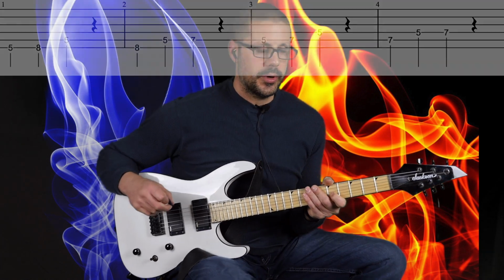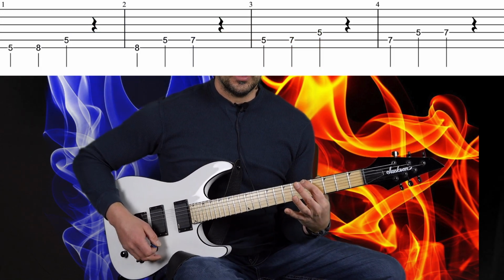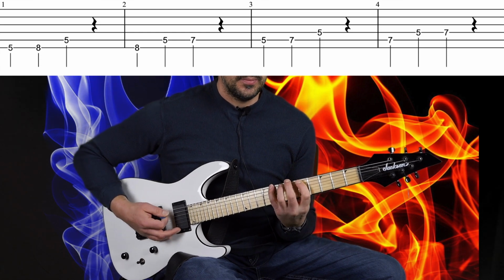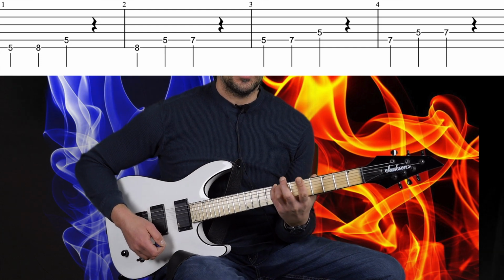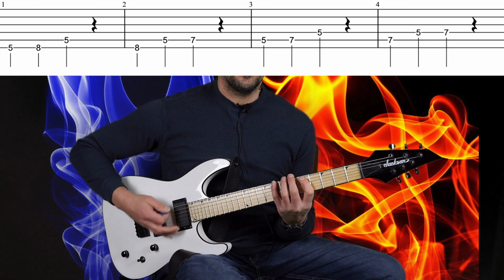The first one we're going to do is a 3-note sequence. We start on the first note of the scale and play the first 3 notes of that scale. Then we play from the second note of the scale, which is this pinky note here, 3 notes in the scale from there.